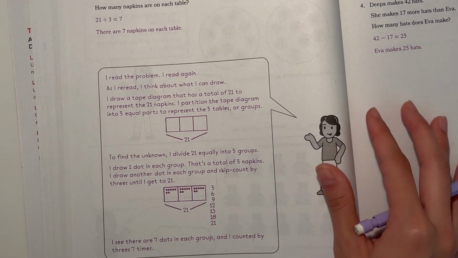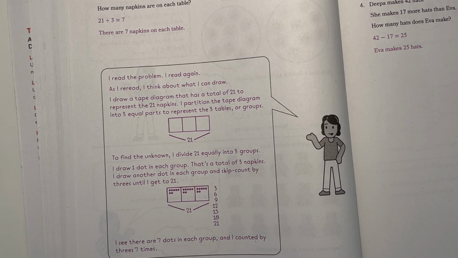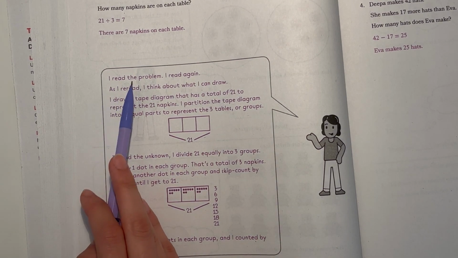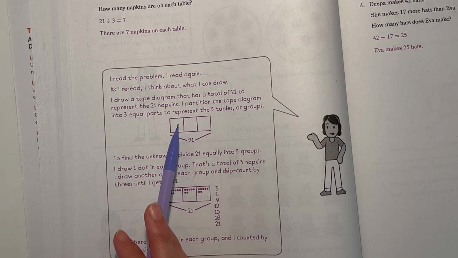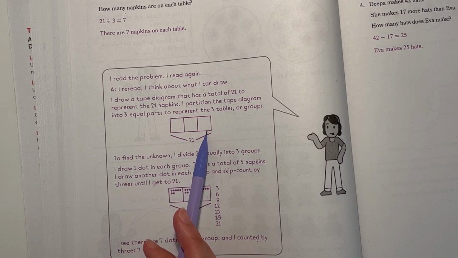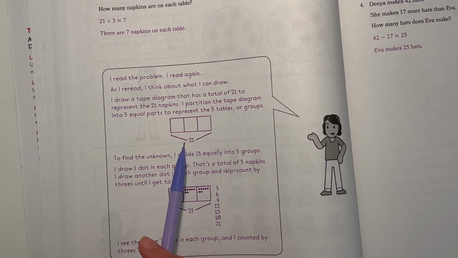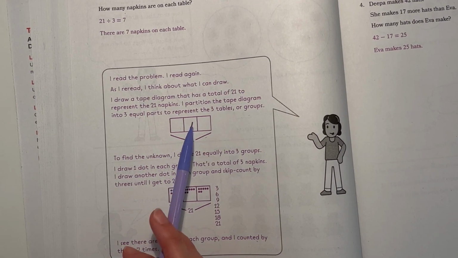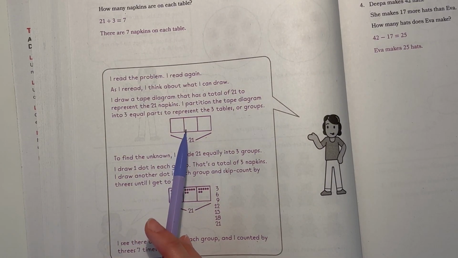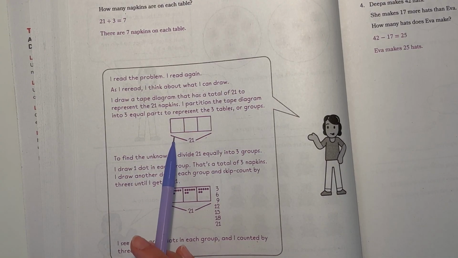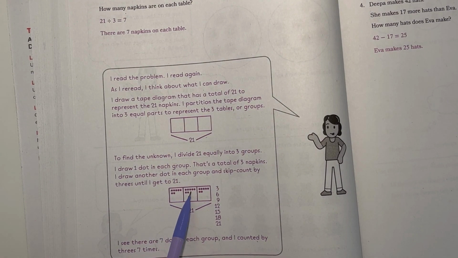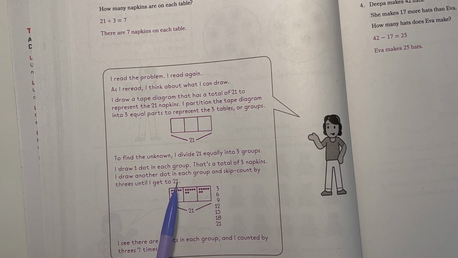So here they have a tape diagram. So this is what they said. They read the problem, read it again. So they drew a tape diagram that has a total of 21, since 21 is the total number of napkins. And then they separated it into 3 parts, because there are 3 tables that are sharing the 21 napkins. And they just keep on drawing dots and keep on counting until they reach 21. So then for each section, the number of dots is the number of napkins that are on the table.